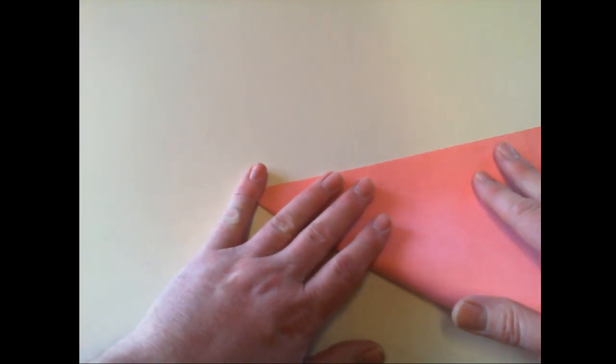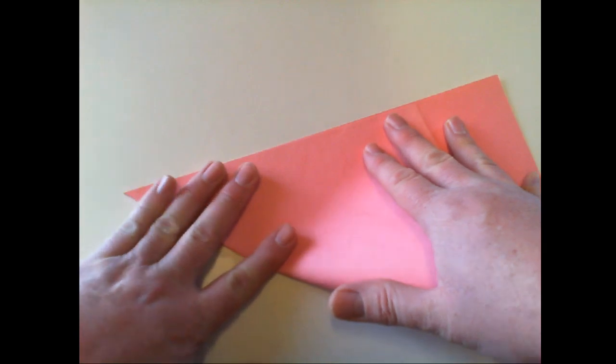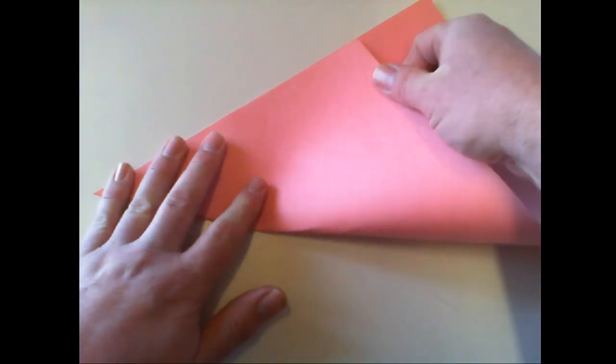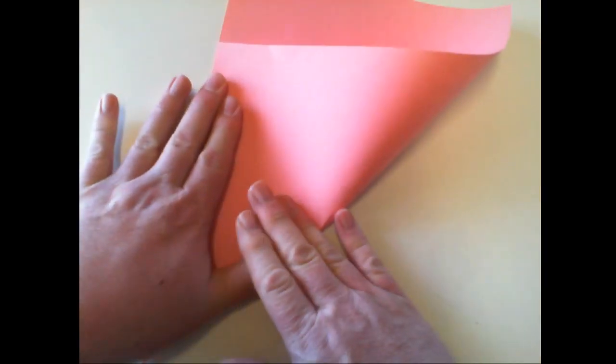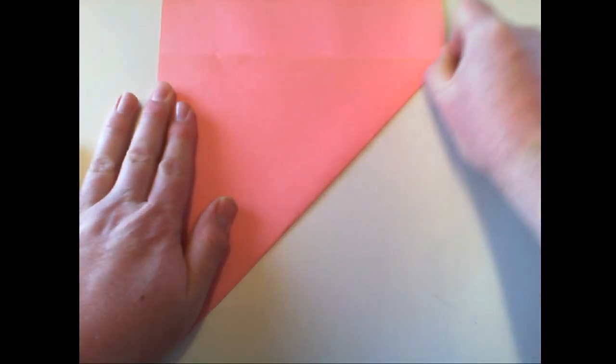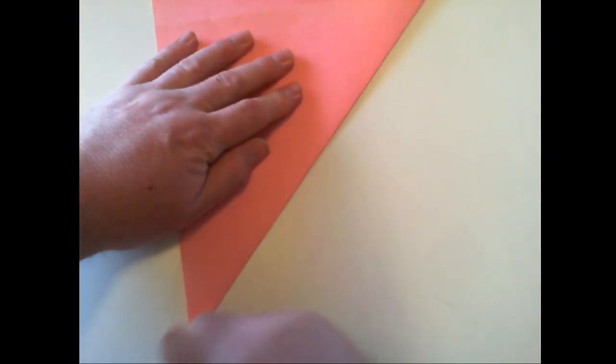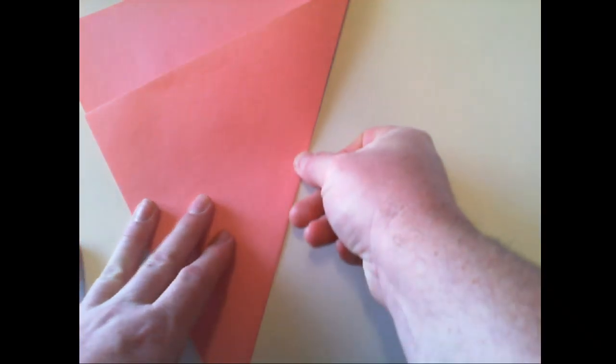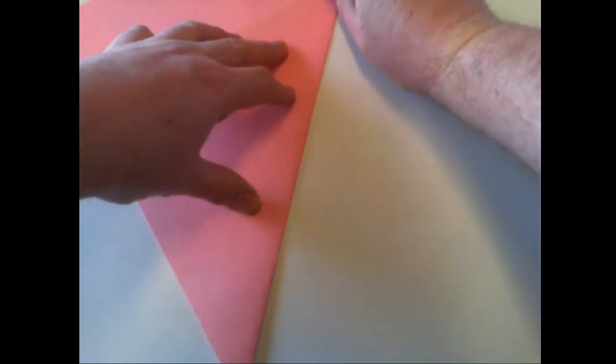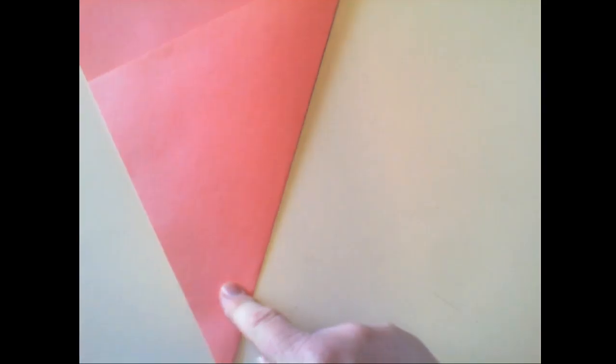I'm creasing it down, keeping that lined up. There we go. Using my thumb and the back of my thumbnail to create a nice sharp edge.